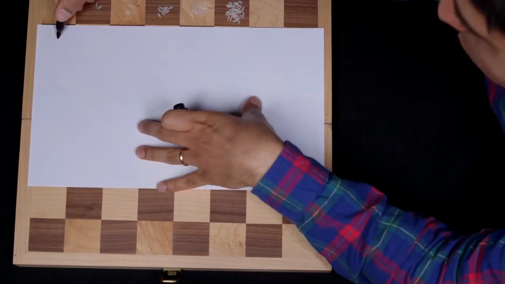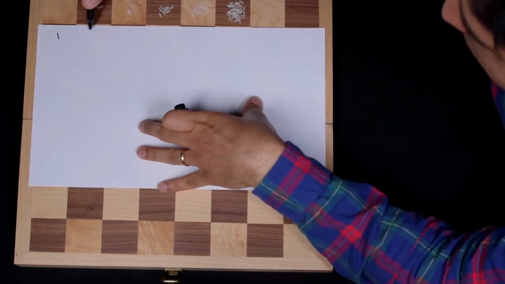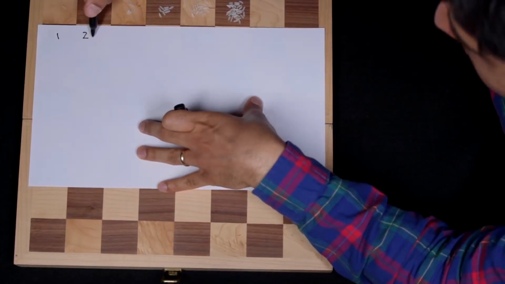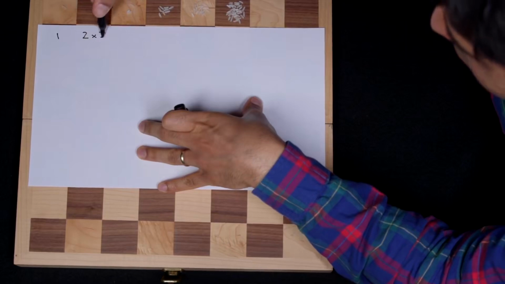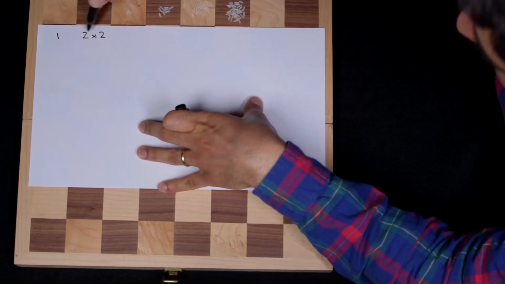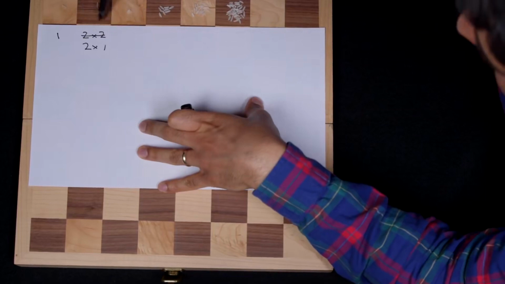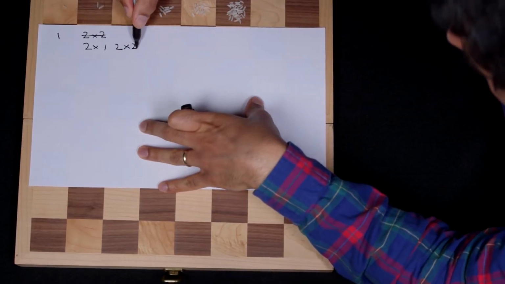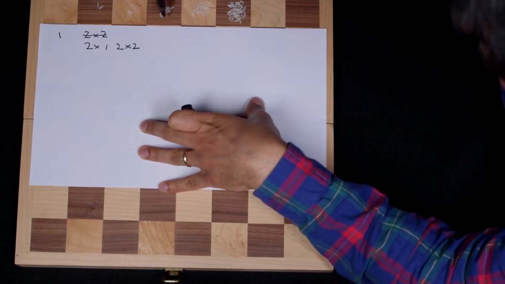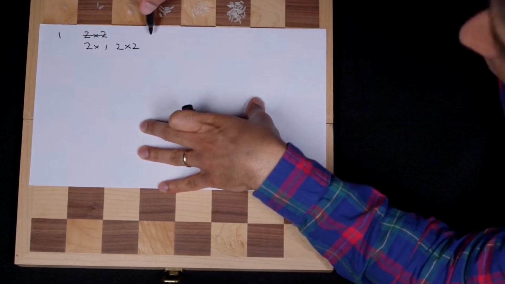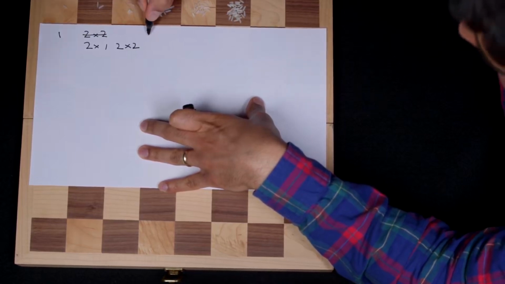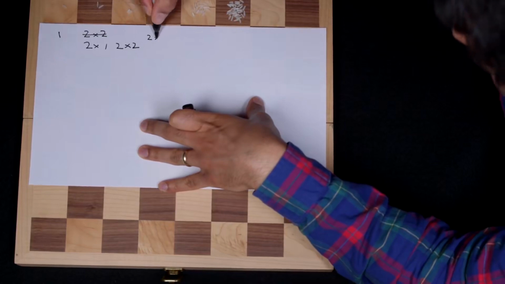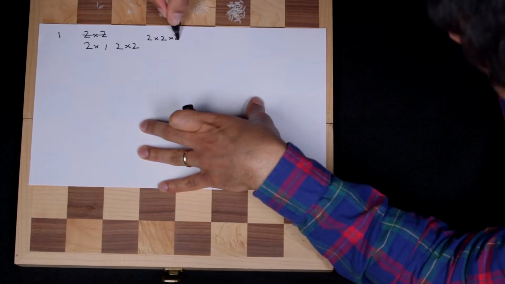So here you have 1, and we multiply that times 2. So this is 2 times 1. Now this is 2 times that one. So this is 2 times 2. Now this is 2 times that. We're starting to take a lot of 2's here and multiplying them together. So this is 2 times 2 times 2.